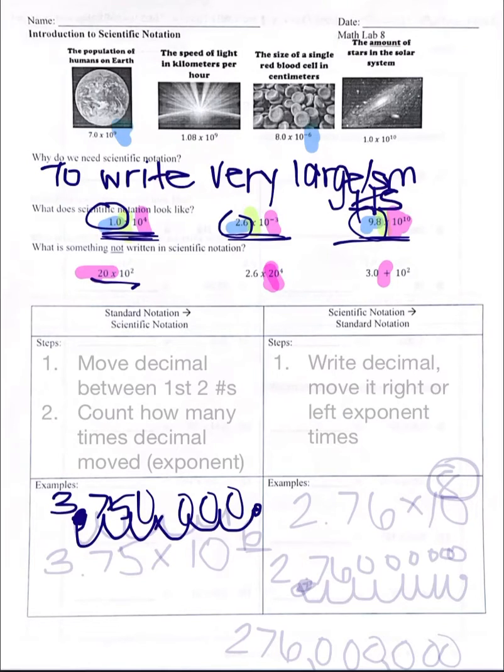So when we move this decimal over, the first two numbers are between 3 and 7. So that's going to be 3.75. We know scientific notation has a multiplication sign between the decimal in the front and the 10 to some power. To figure out that power, we have to figure out how many times we moved. In this case, we moved 1, 2, 3, 4, 5, 6 times. So that exponent is going to be 6.